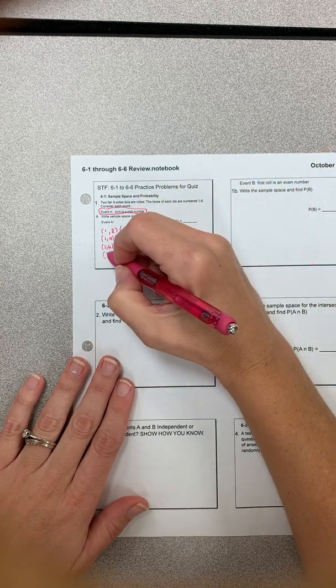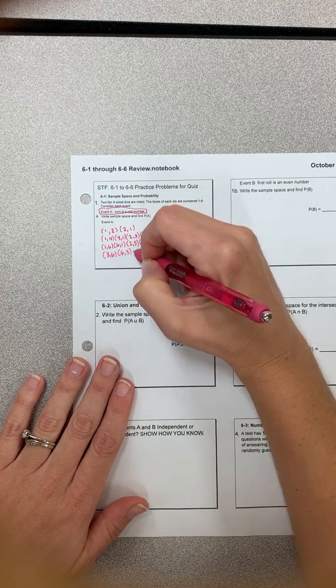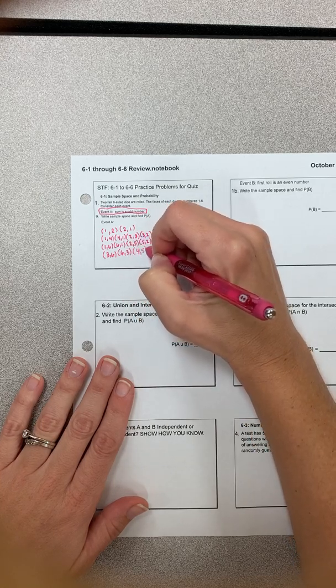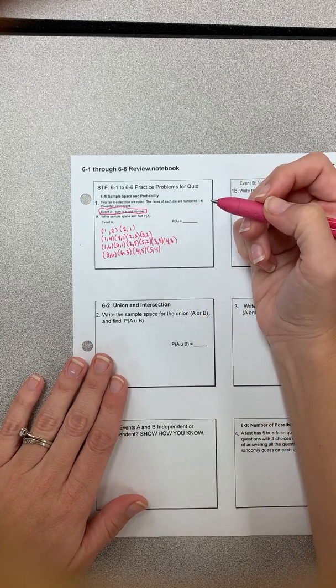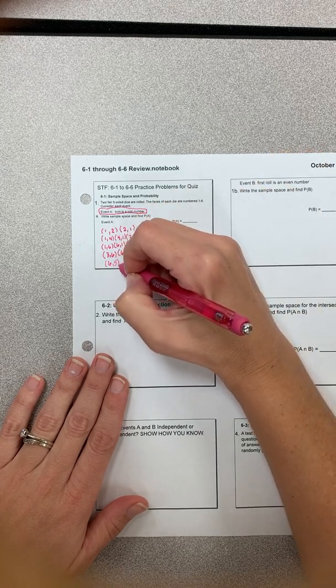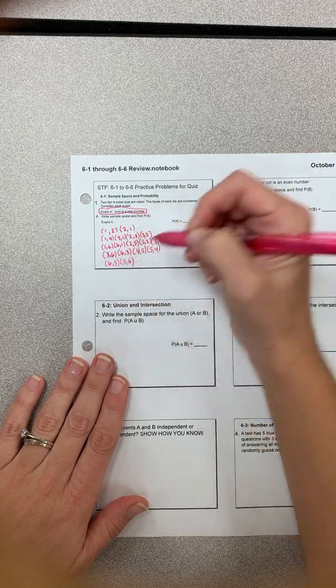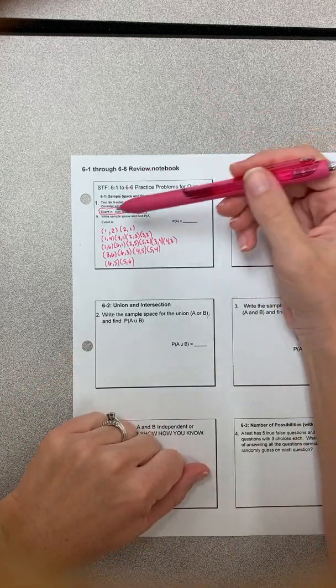A 9, I could do a 3 and a 6, a 6 and a 3, 4 and 5, 5 and 4. That's it. And then 11 would be 6 and 5, or 5 and 6. Those would be all my possible outcomes within this particular event.